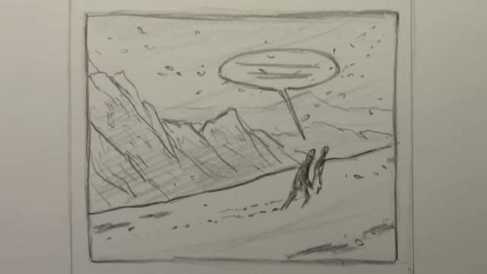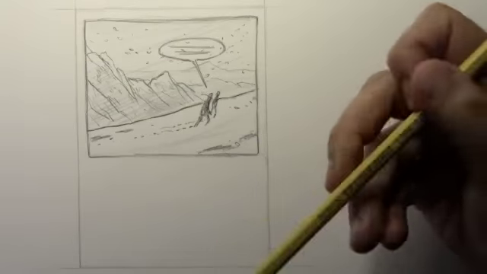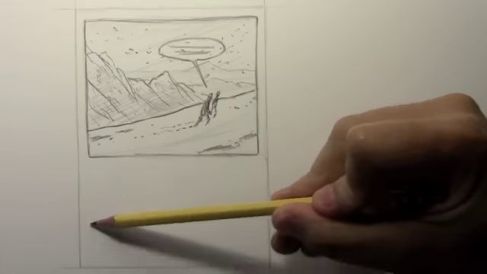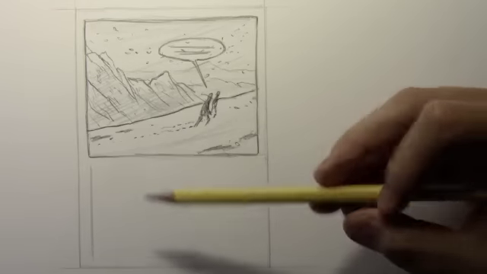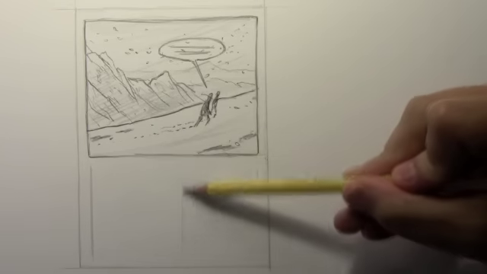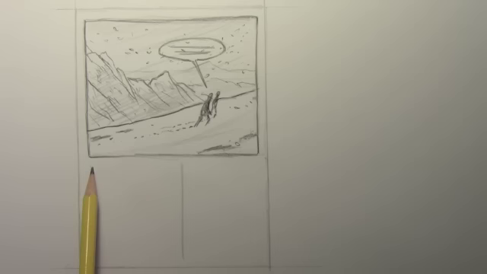Now I'm going to pull back and show you how I plan out the other two panels that are going to finish off this page. All right, so we've pulled back now to see the whole page, and you can see how this huge shot is going to give us plenty of space for later on putting in details that would help familiarize the reader with the location. The second one is sort of helping us move toward a close-up.